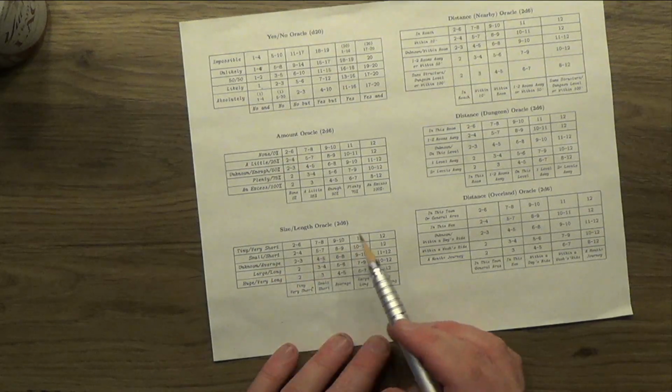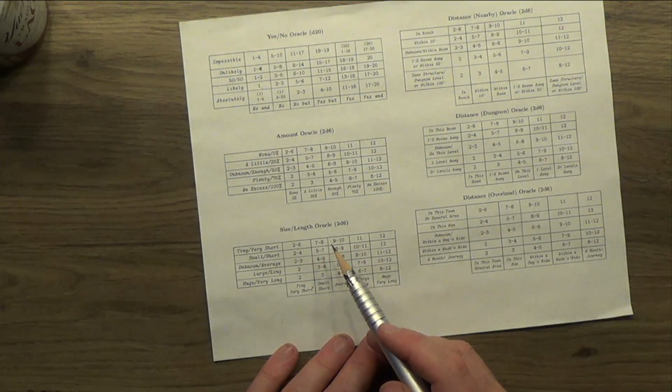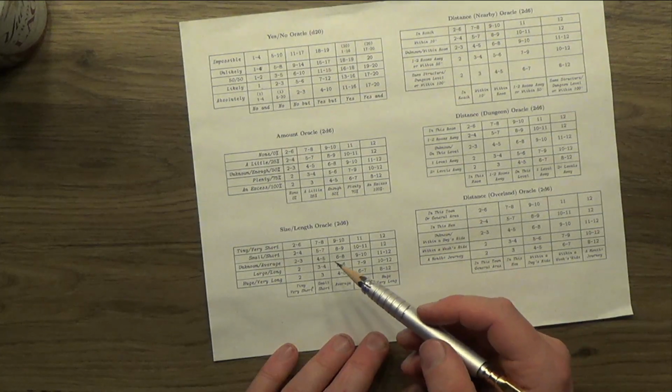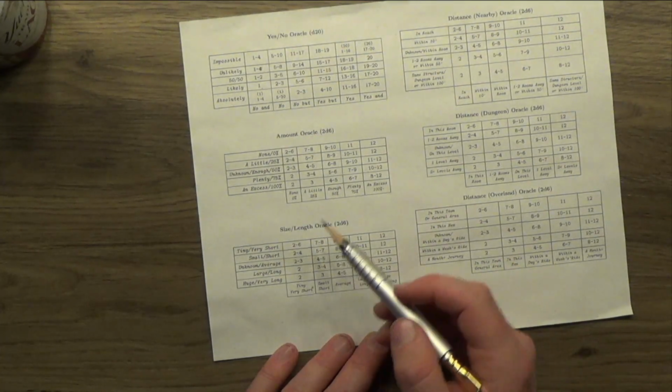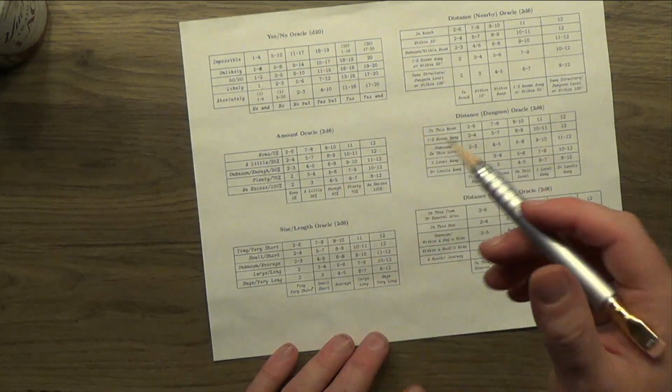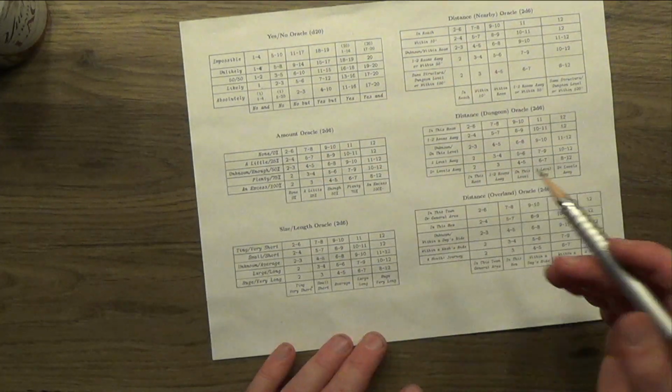Same with size and length. Like how deep is the hole? Like how long is the road or whatever, you know what I'm saying?